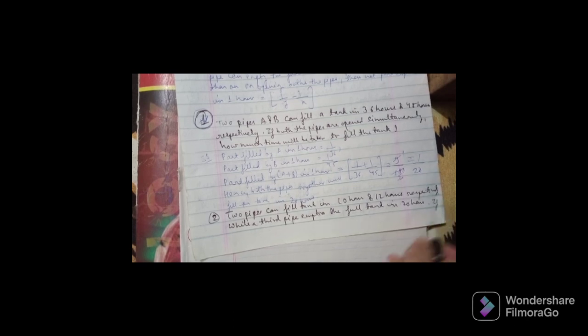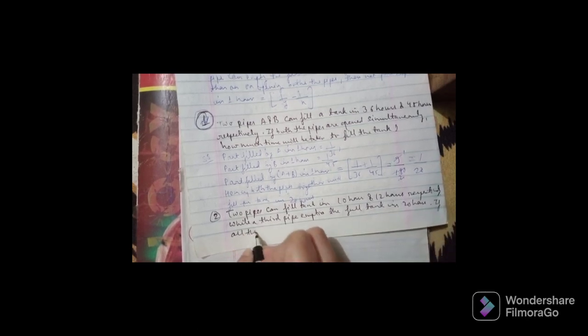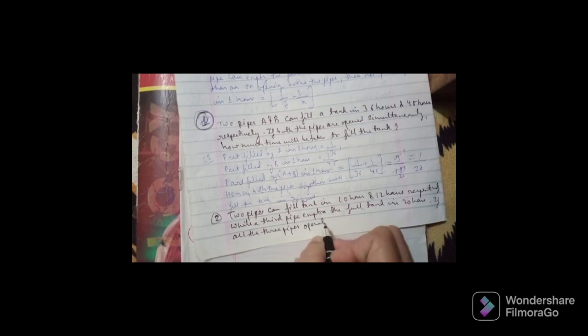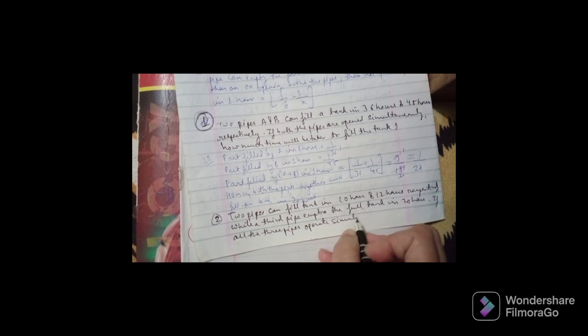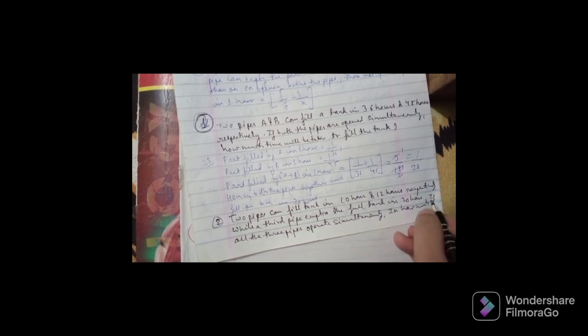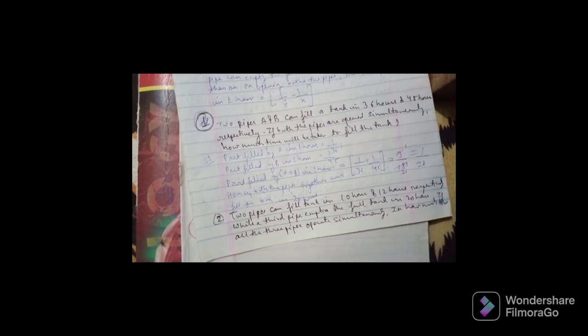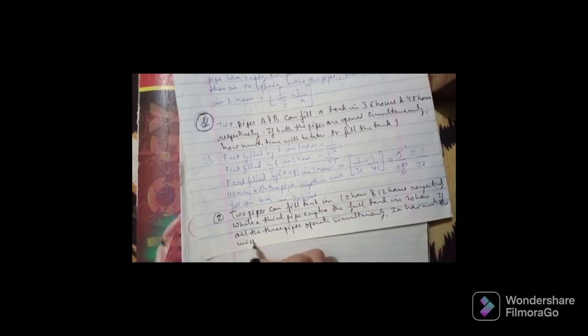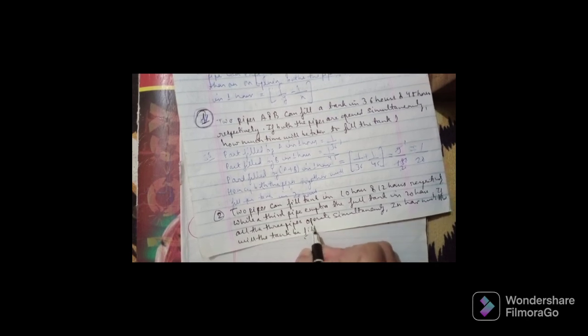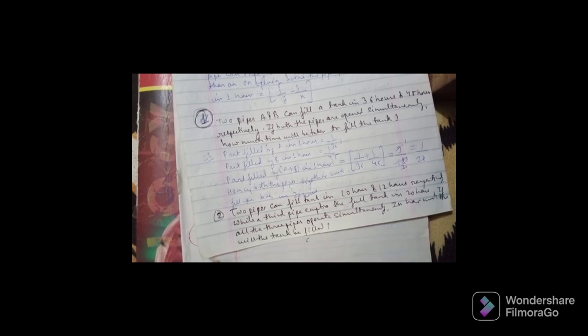If all the three pipes operate simultaneously, in how much time will the tank be filled? That's what we have to answer. So let's go for the solution here.